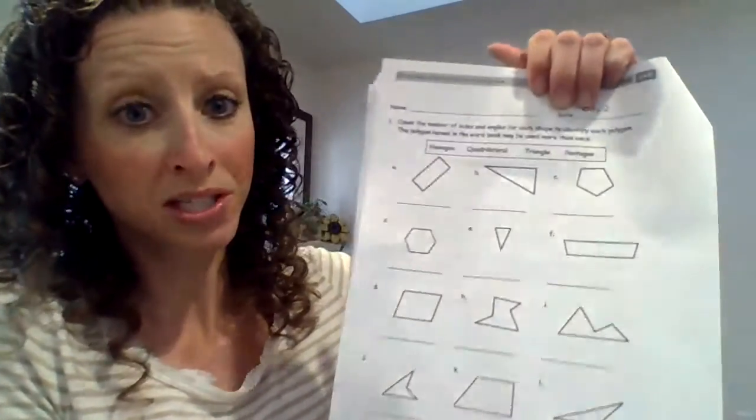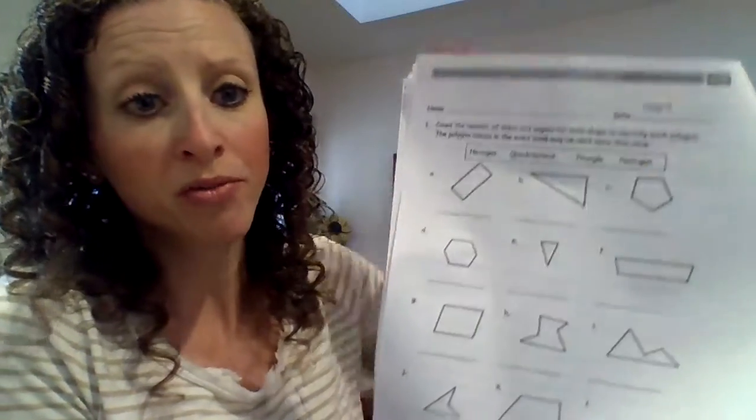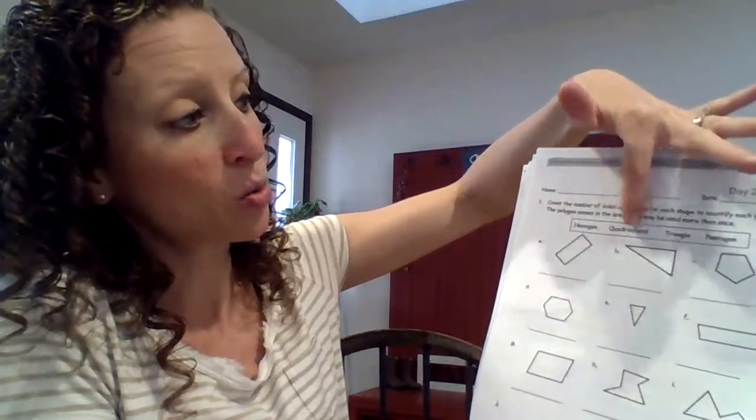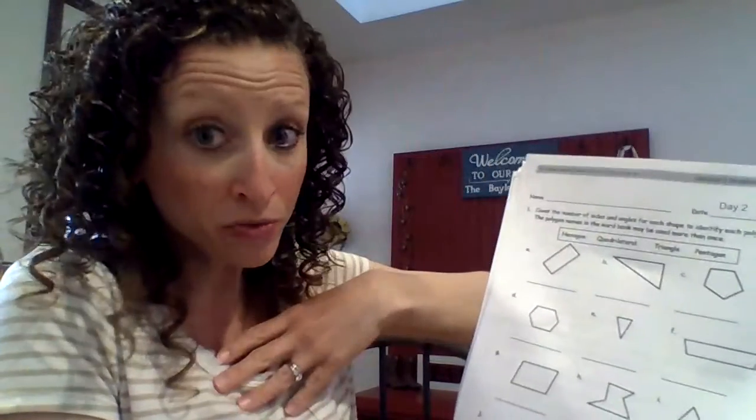Now here's what I'm going to suggest you do right away. In the word bank up above, you have 4 different words, 4 different shapes really. So we have a hexagon, a quadrilateral, triangle, and pentagon. Those are all the ones we just talked about. So what I would do if I were you is I would write how many sides does a hexagon have? And I would put that number right above there.